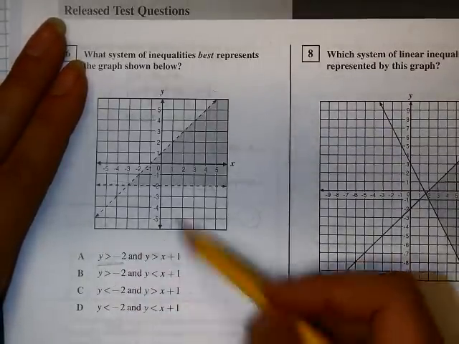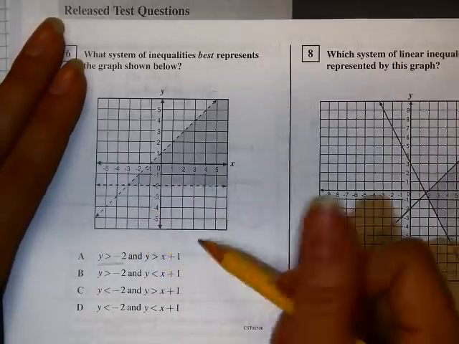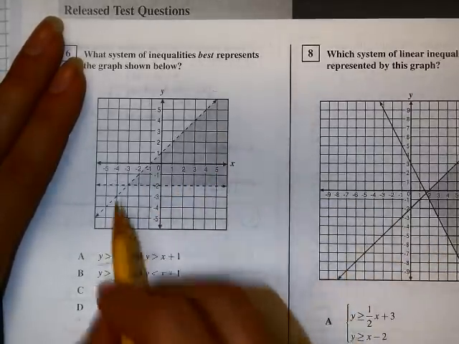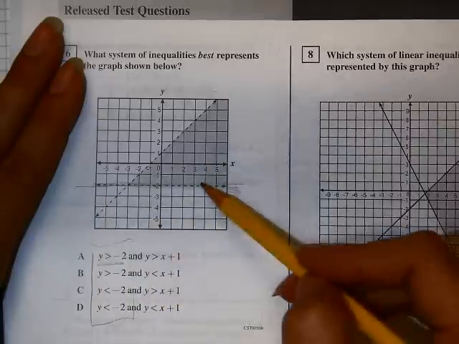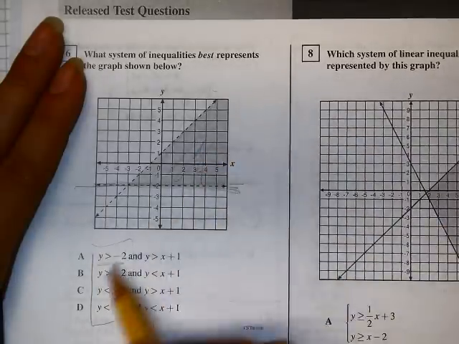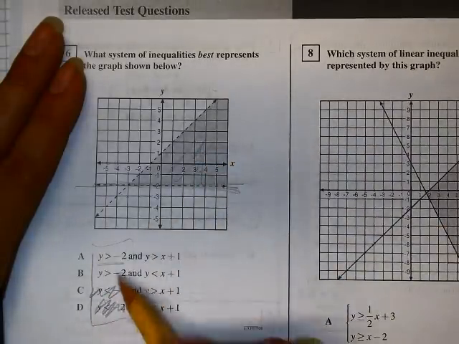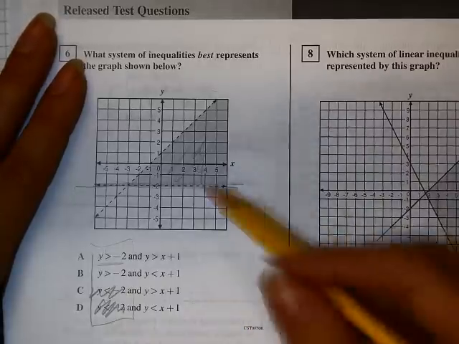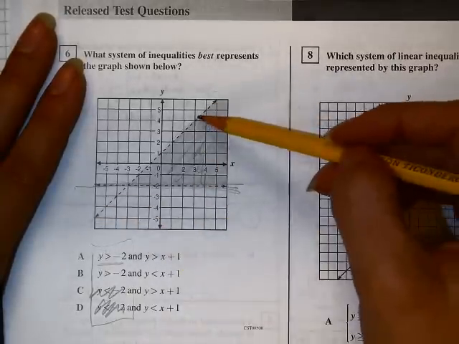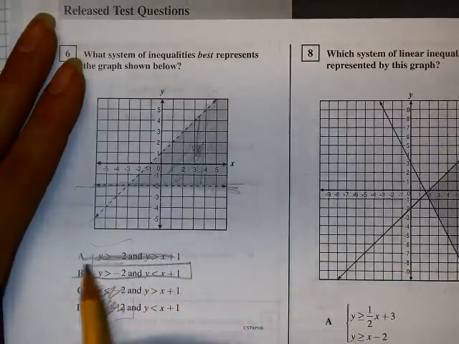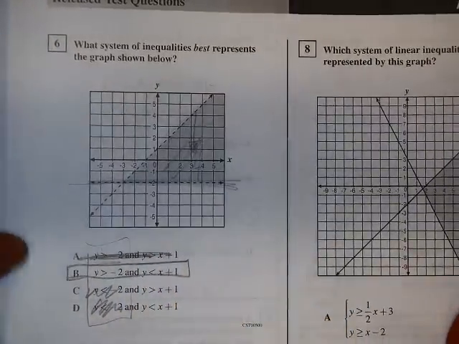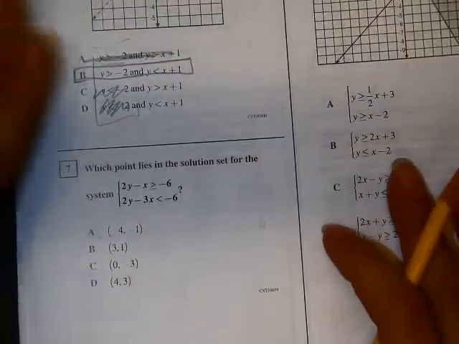None of these are equal to, so I don't need to worry about any of those. They're all just less than or greater than. So I'm looking first of all at this guy. And I know that my shading is above the line, which means I don't want less thans, I want greater thans. If I look at this line, I know that my shading is below the lines. So I do not want greater than, I want less than, which would be my answer. So you're looking at above or below.